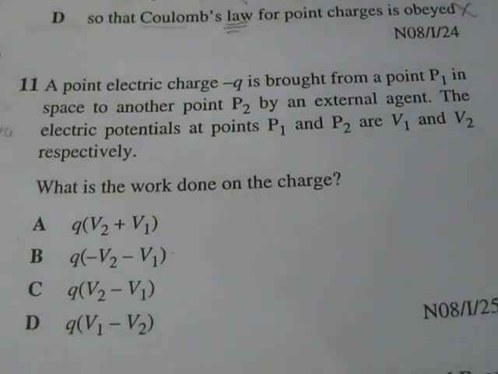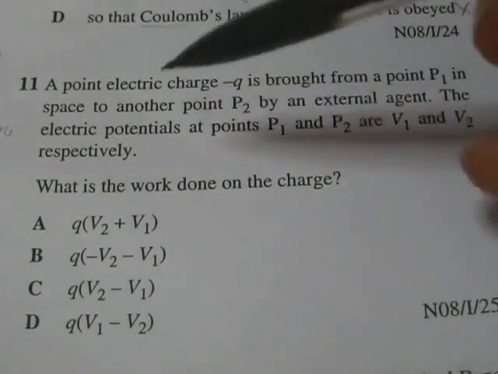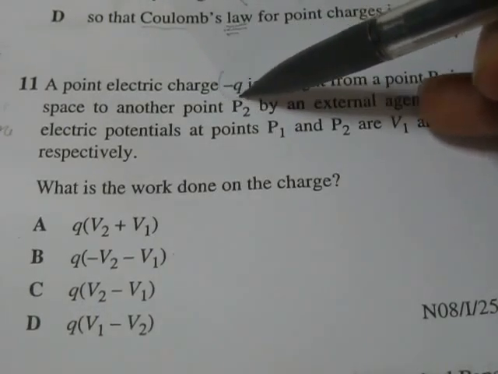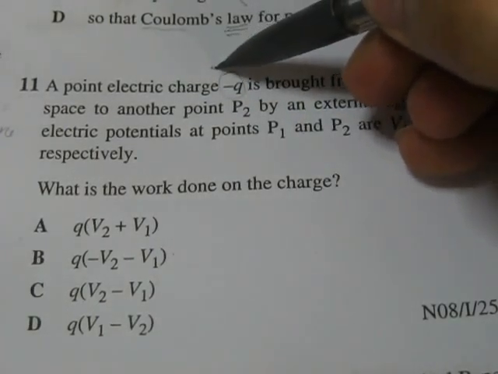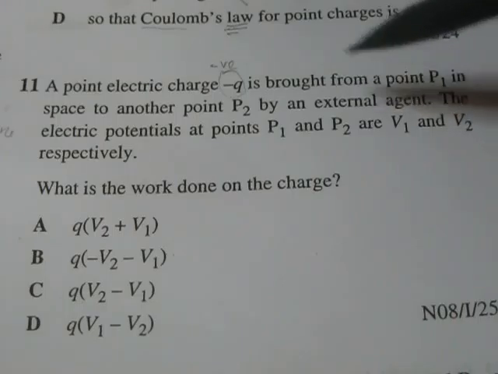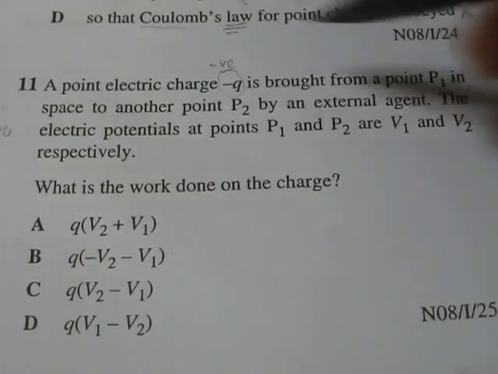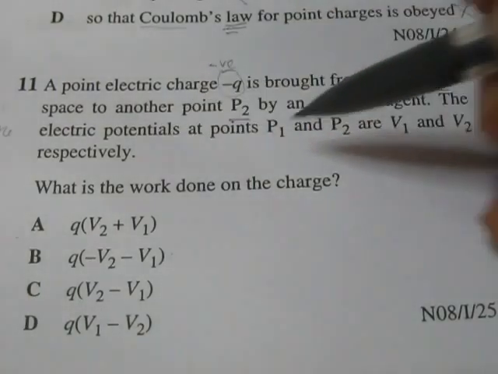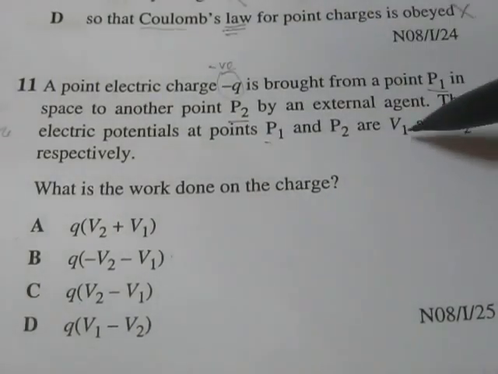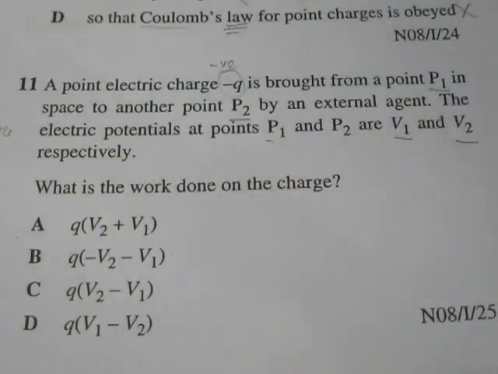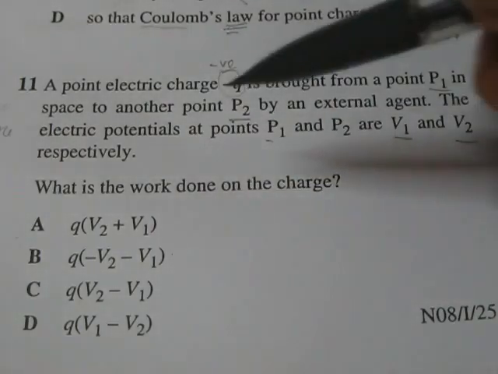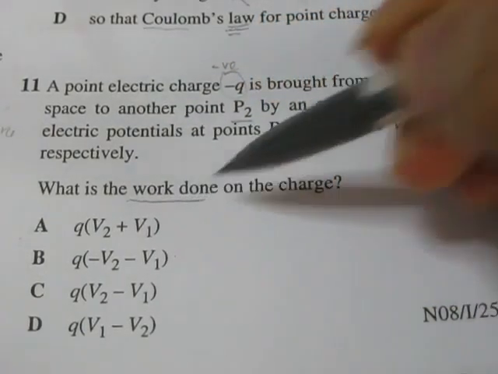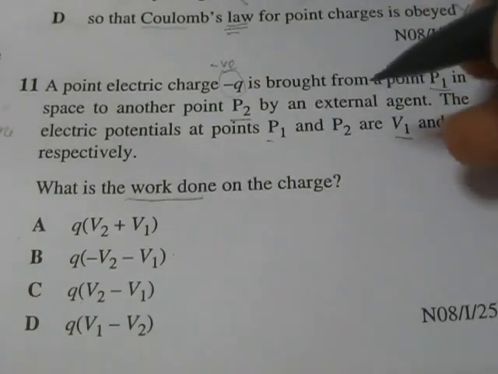Okay, let's look at question 11. A point charge negative q, notice it's negative, is brought from point P1 to another point P2 by an external agent. The electric potentials at points P1 and P2 are V1 and V2 respectively. Okay, so what we want to find is the work done on the charge, right?